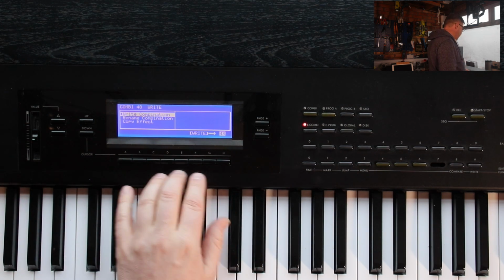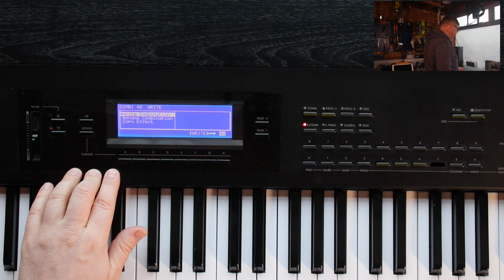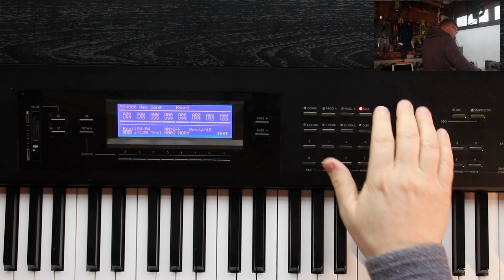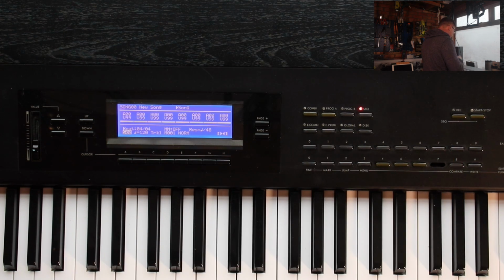So once you create your programs, you then can create your Combis. As I said, I skipped sequence and I'll come back to it now. Sequence is this button here, which takes you into the onboard sequencer. The onboard sequencer has 20 sequence slots, starting at 0 and going up to 19.